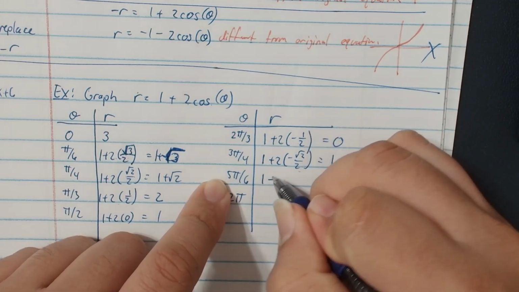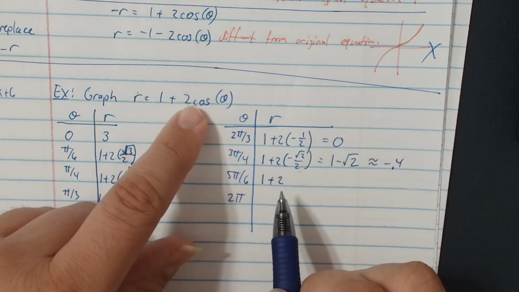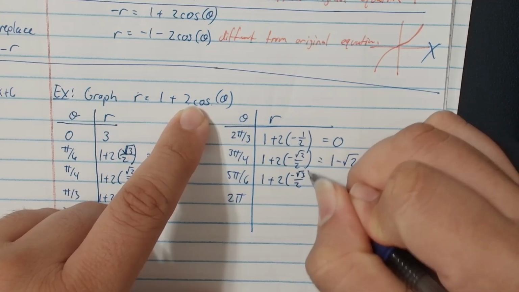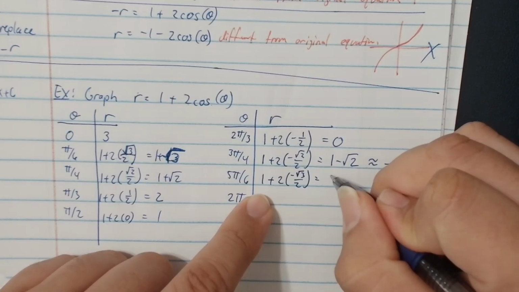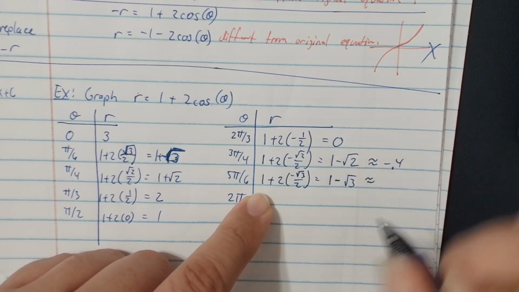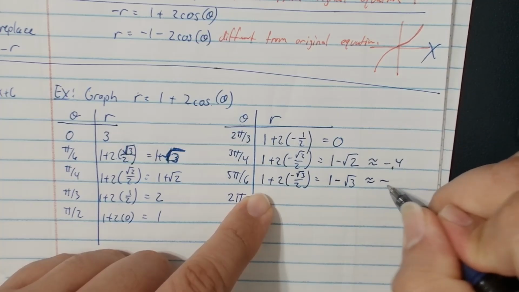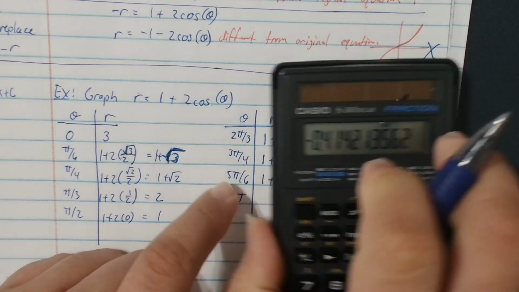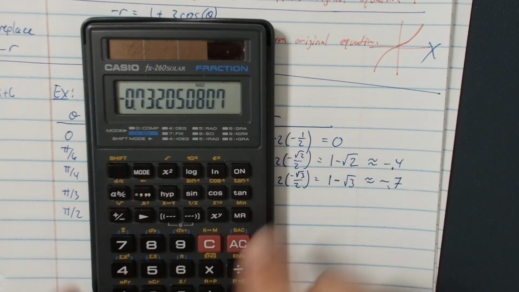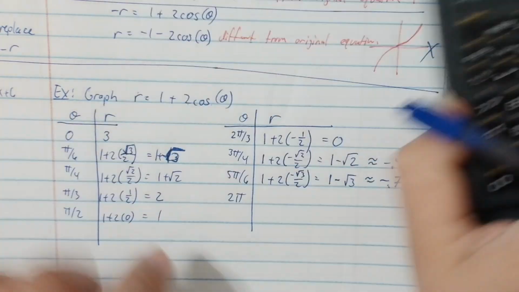5 pi over 6. Okay, well, that's going to be 1 plus double the cosine of 5 pi over 6, which is going to be negative root 3 over 2. My 2's cancel out there, and I get 1 minus root 3, which that'll be a negative also. That'll be about negative 0.7. And again, you could grab a calculator if you like. 1 minus root 3. And again, that's about negative 0.7.